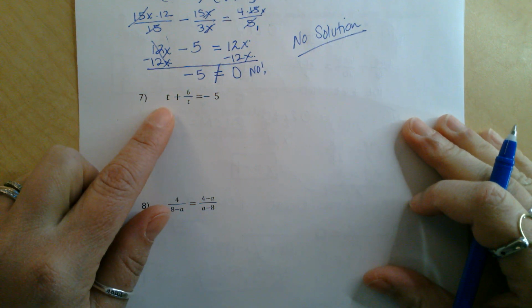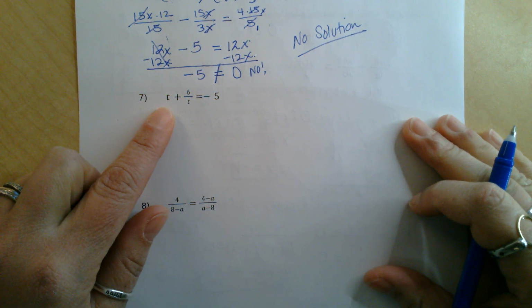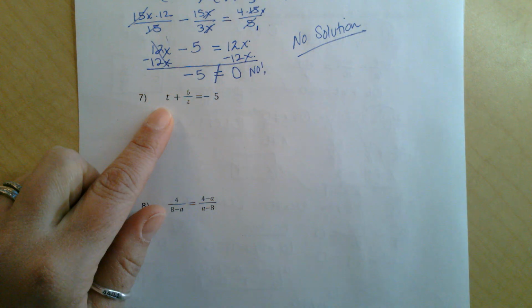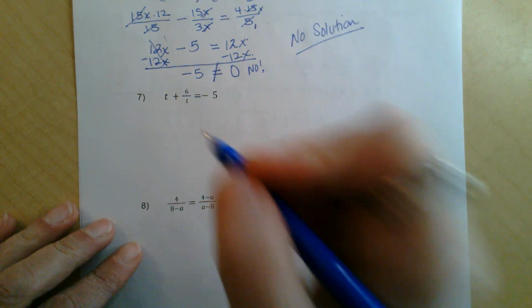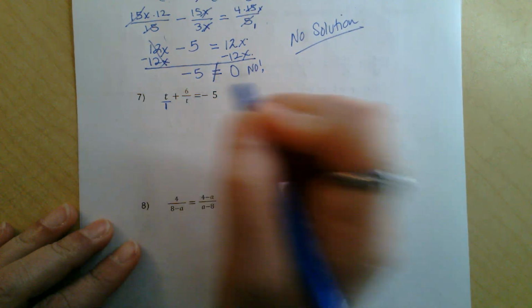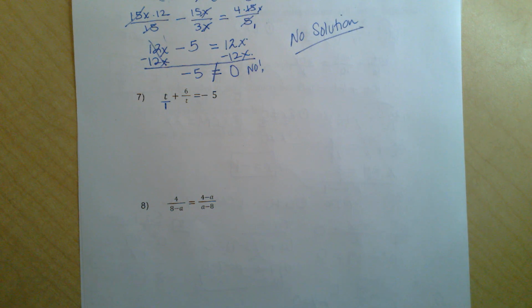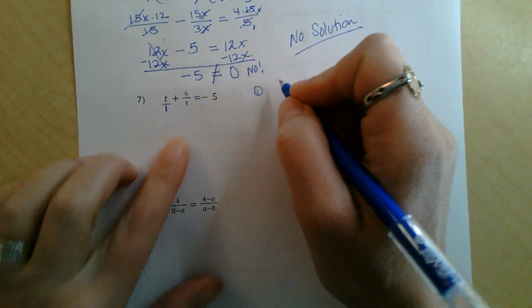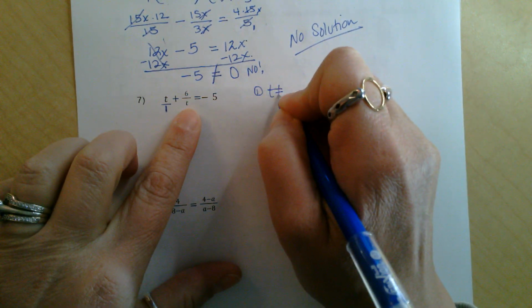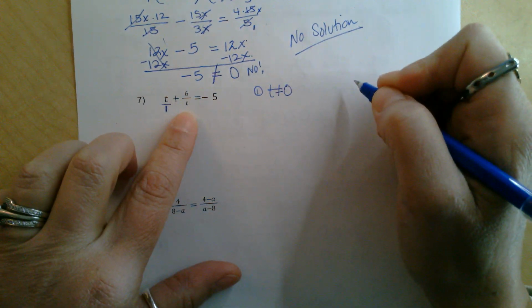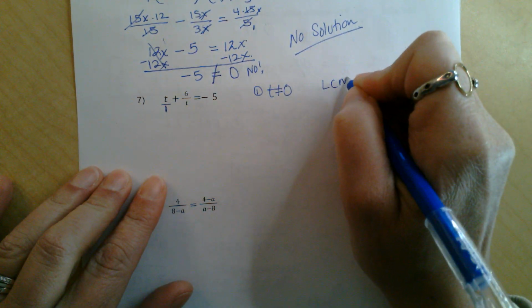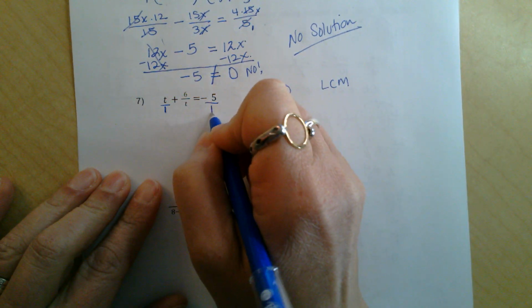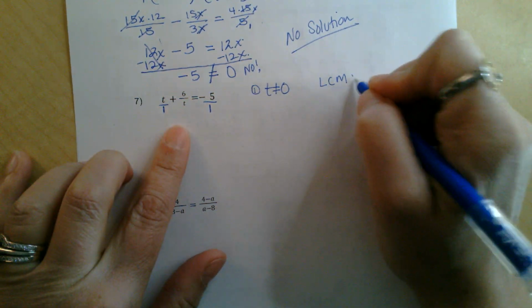Okay, number 7. T plus 6 over t equals negative 5. All right, so for this one, what I'm going to do is I am going to be putting t over 1. I'm just going to make everything into a fraction. And number 1, so now that I have all my fractions, I definitely feel more comfortable. Number 1, the restriction, t here can't be 0. All right, my least common multiple, put 5 over 1 as well, is going to be t.